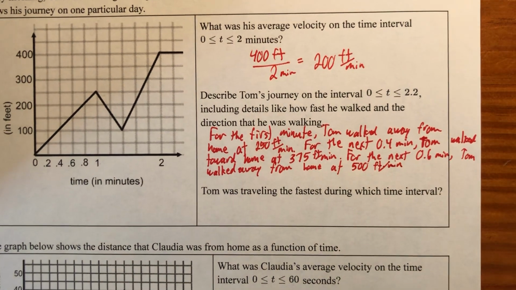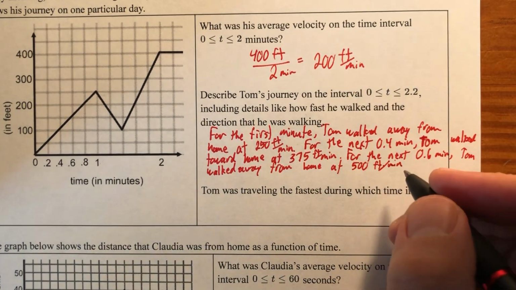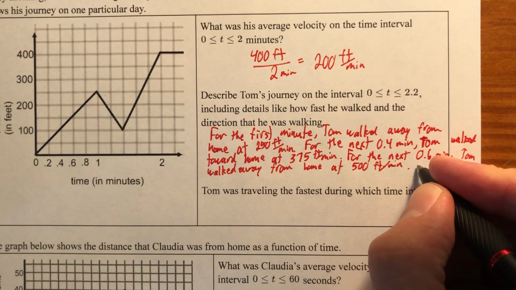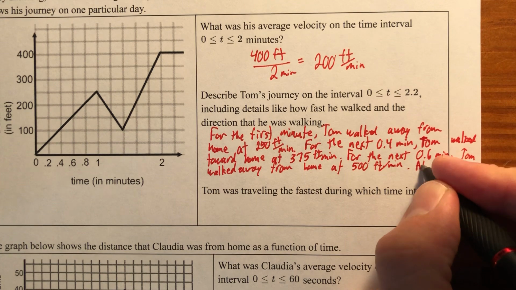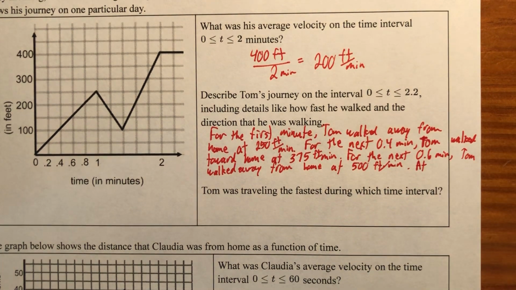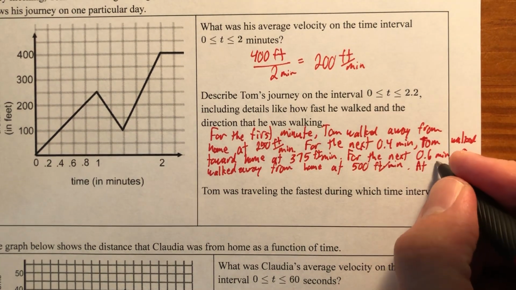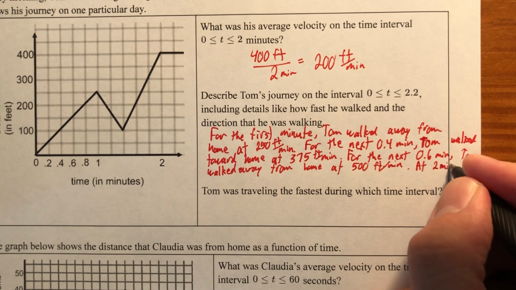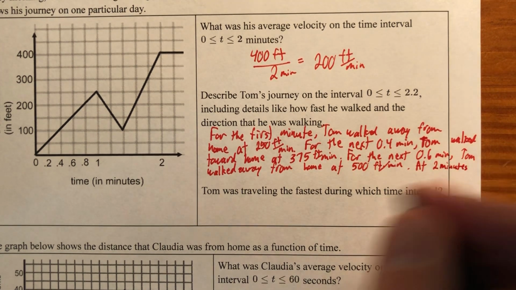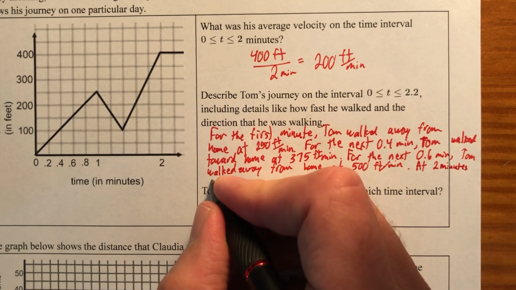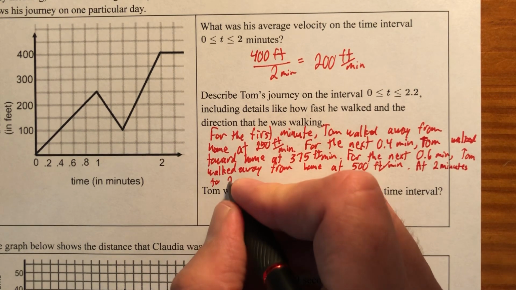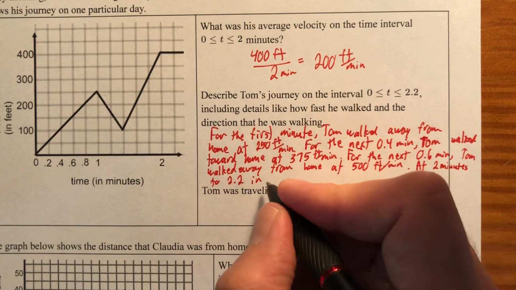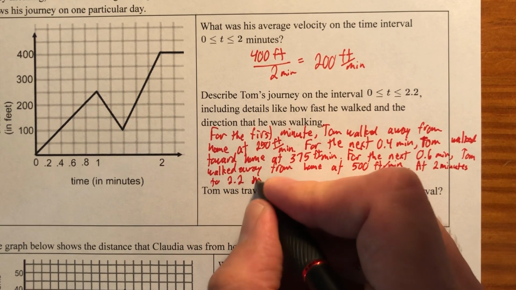Then from 2 minutes to 2.2 minutes, and that's as far as we needed to go.